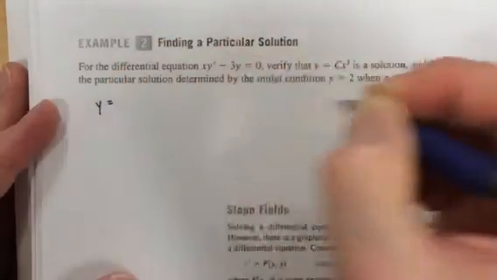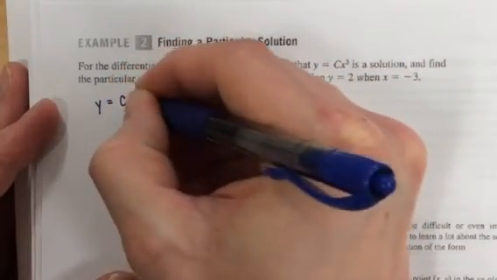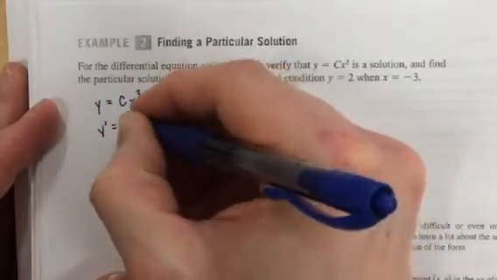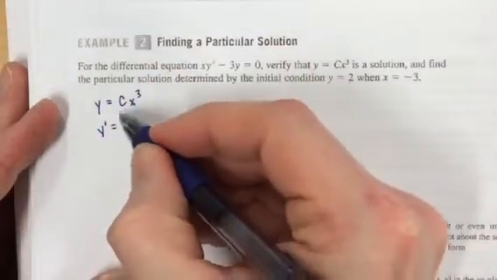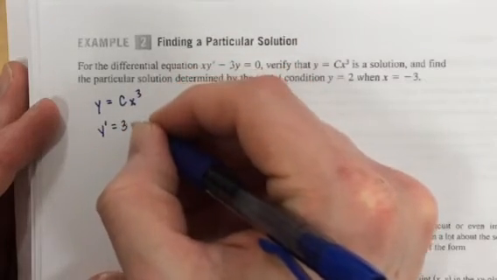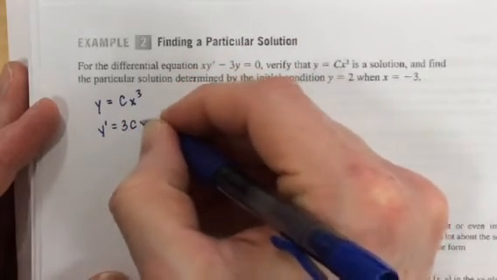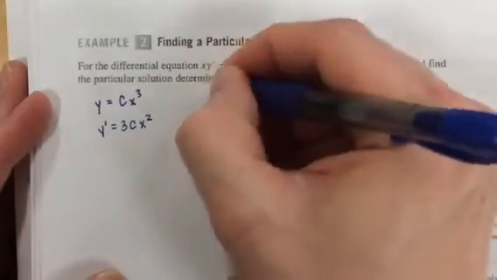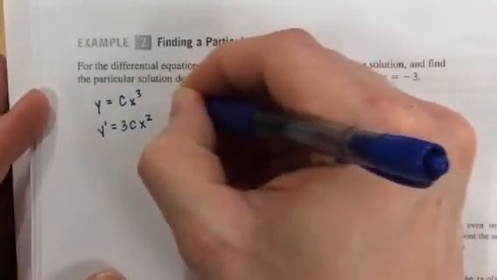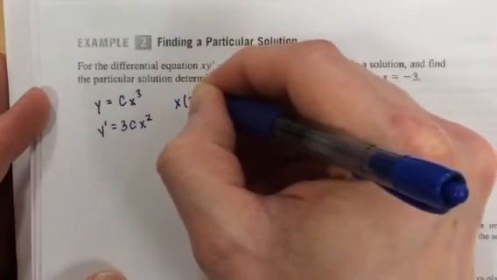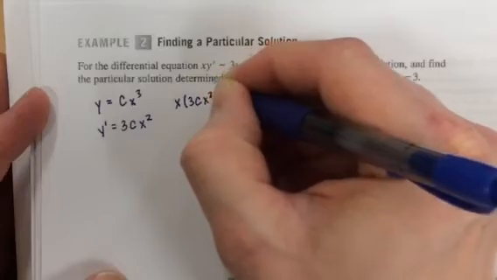If y is equal to c times x cubed, then y prime would have to be equal to, remember c is just a constant here, so we're just using the power rule, 3 times c times x squared. So let's plug in here to verify. x times y prime, which we just figured out, is 3 times c times x squared.